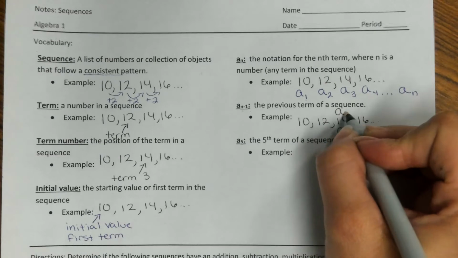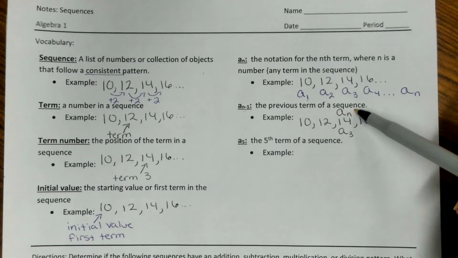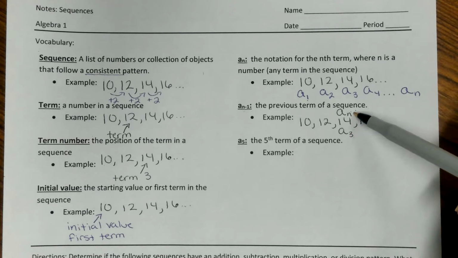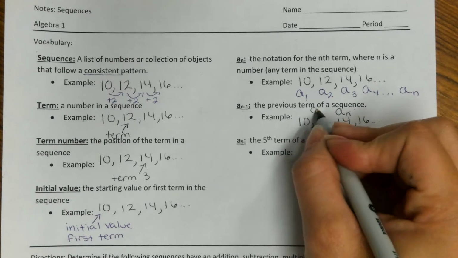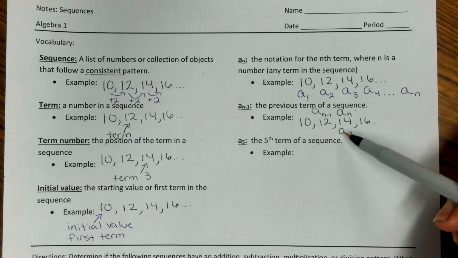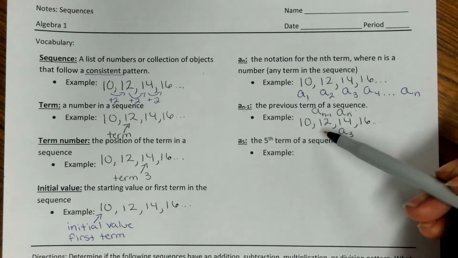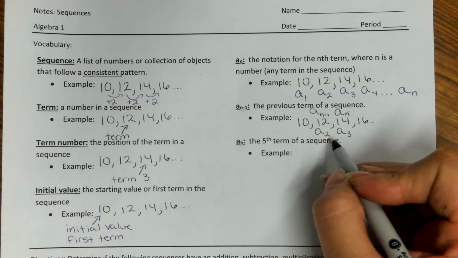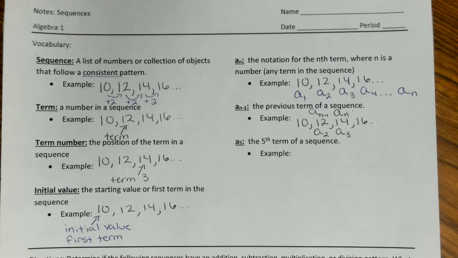So if 14 is a sub n, but we know that 14 is the third term, so we put 3 there, then what is a sub n minus 1, which is the term before that? That's talking about the term before that. So what would a sub n minus 1 be? It will be a sub 2, because 3 minus 1 is 2. Okay, so a sub n minus 1 just means the term before the term that we're talking about.